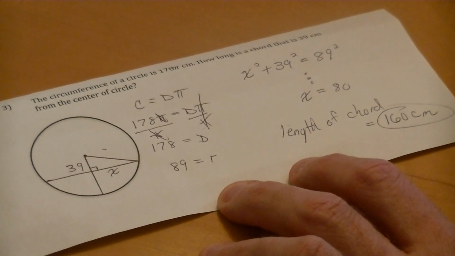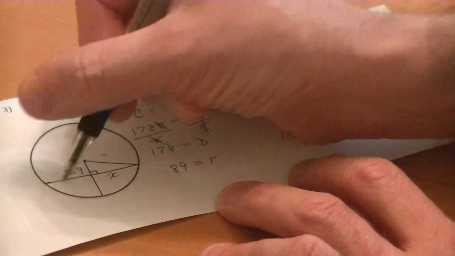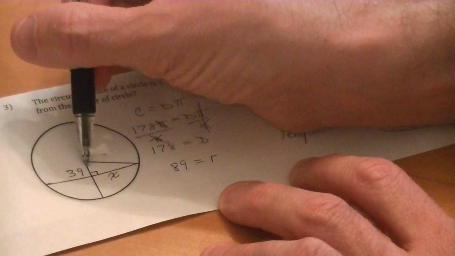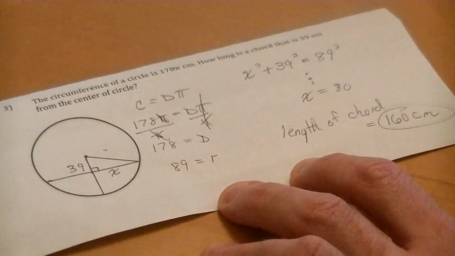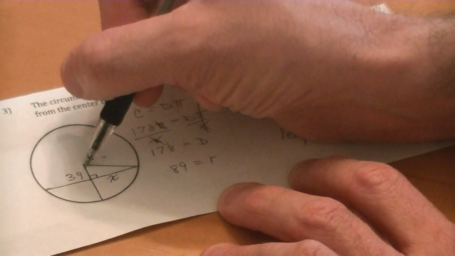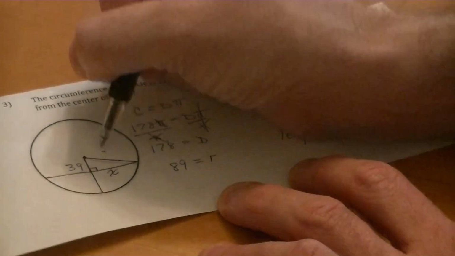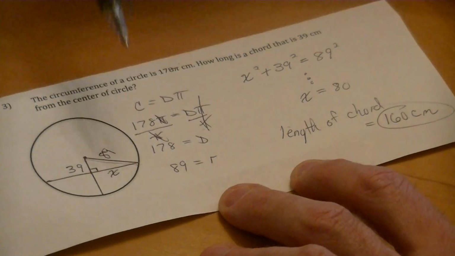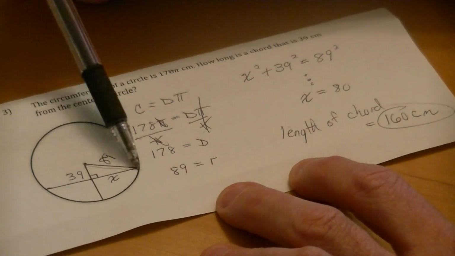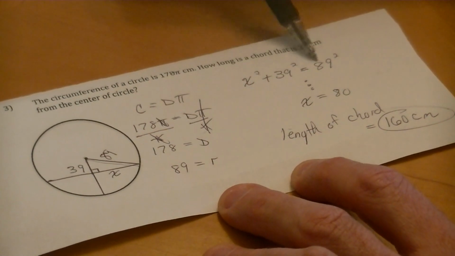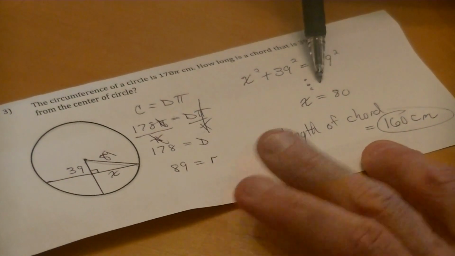And then on my picture, once again, I drew the chord that was in question. The distance to the chord is that perpendicular segment length of 39. Convenient radius, we now know how long it is, it's 89. I guess that's centimeters. So once again, Pythagoras to the rescue, right triangle, one missing side, Pythagorean theorem. You go through your algebra.